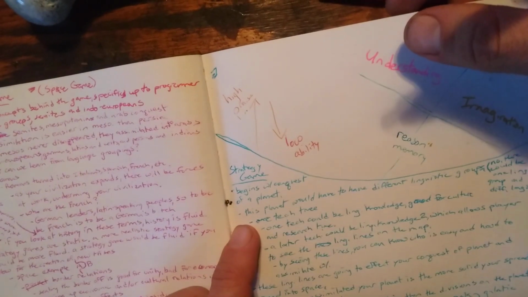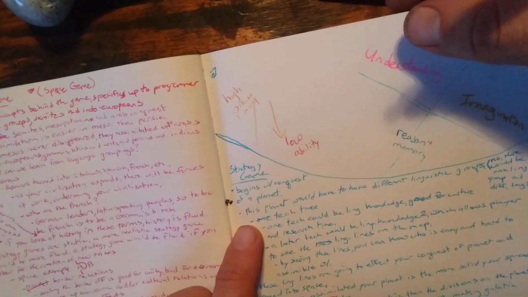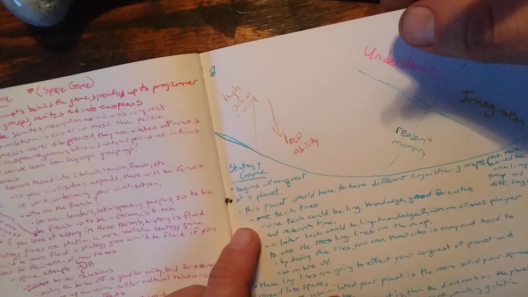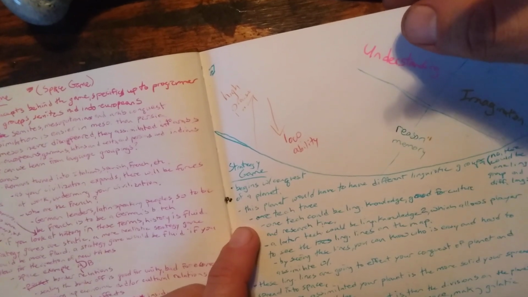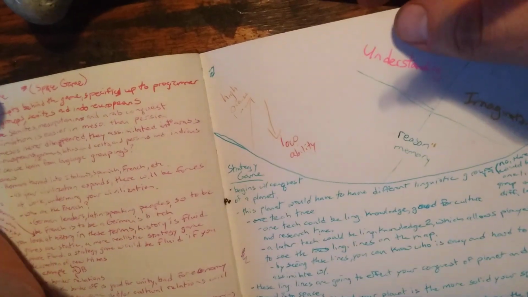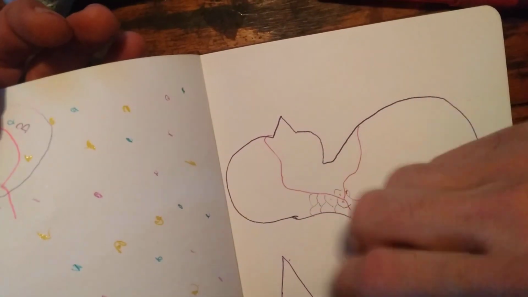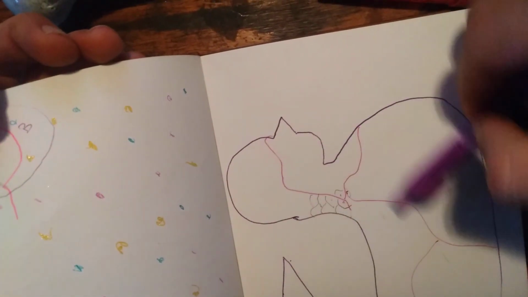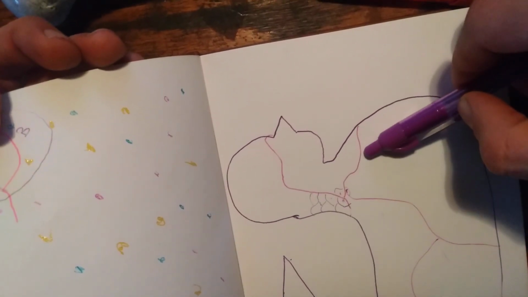Alright, I'm not even following this. Let's see. This planet would have to have different linguistic groups. No, there could be one. Okay, so you could have a start where there's only one linguistic group on the planet.